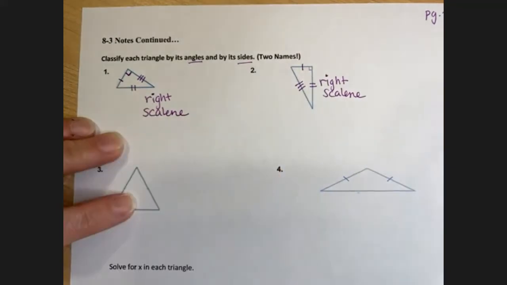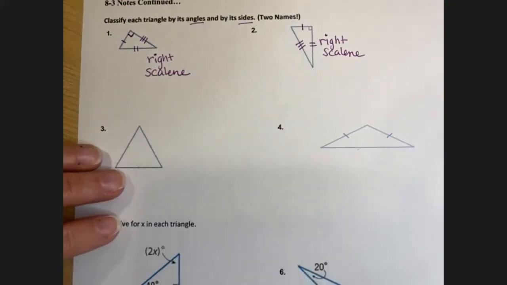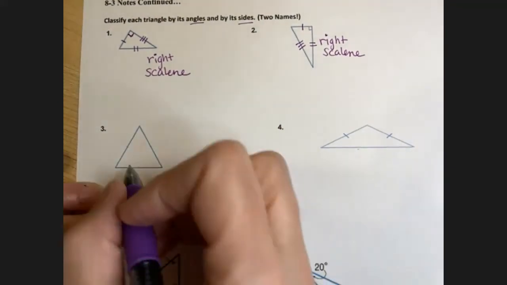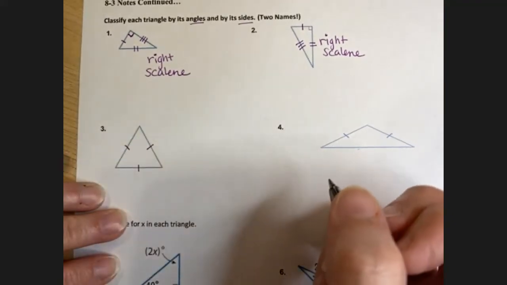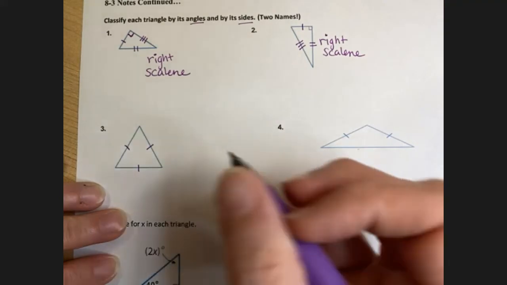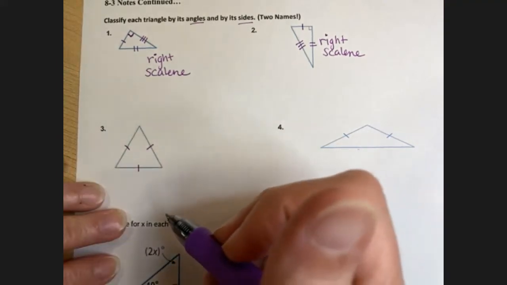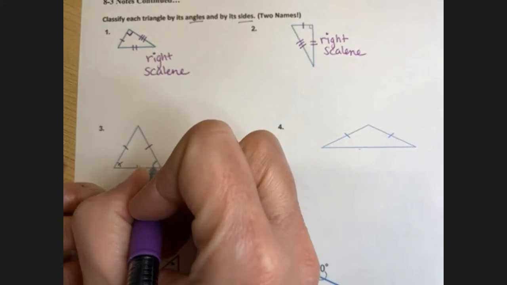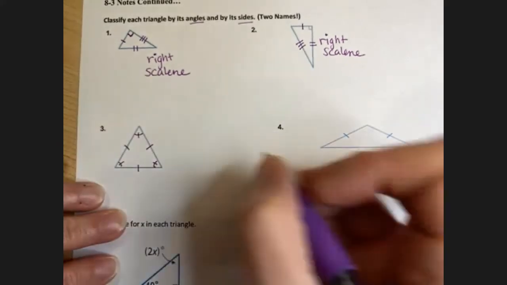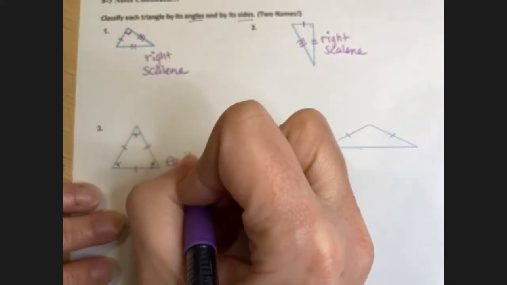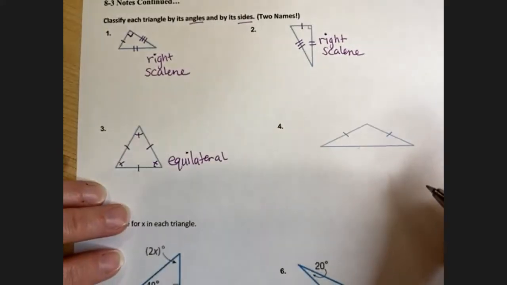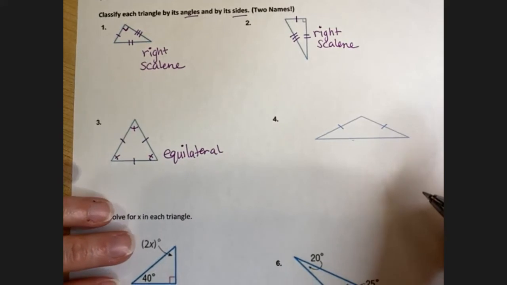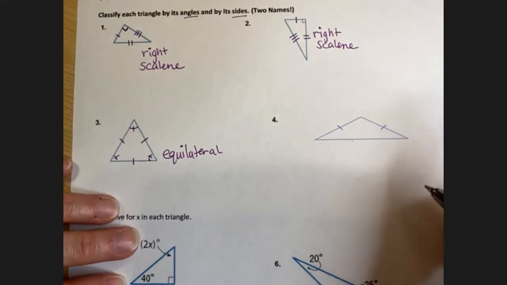So this one was tricky because you had to actually put a piece of paper in there. This one's very faint to see, but if you notice, it's got all 3 the marks the same. This is all 3 sides the same length. That means all angles are the exact same measure. We would call this an equilateral triangle. I am not going to put acute because it only needs one name. That's the special one.